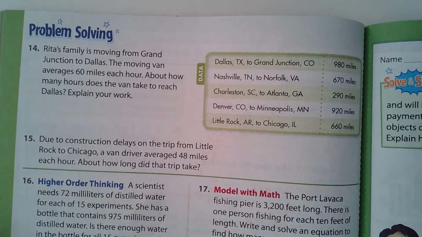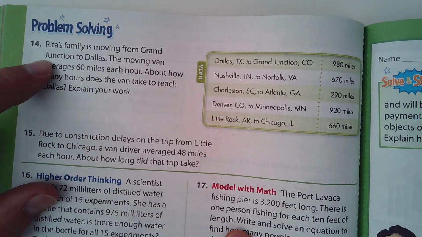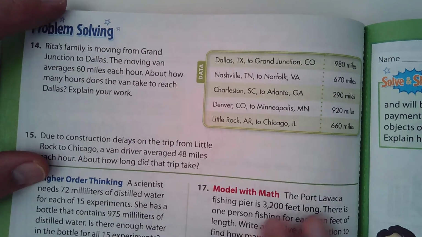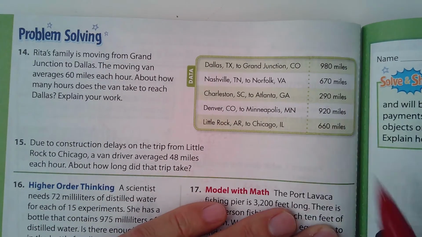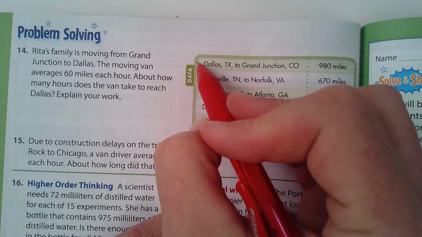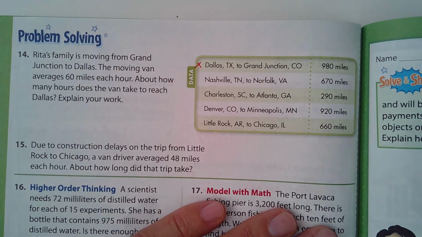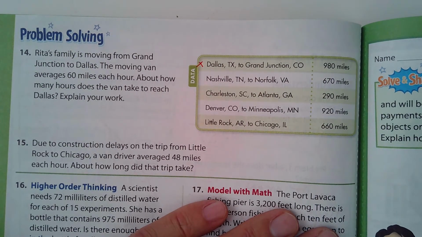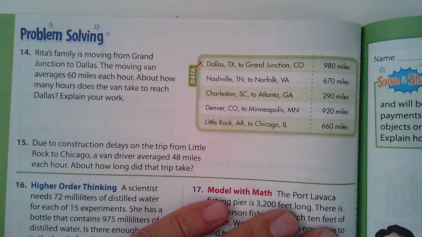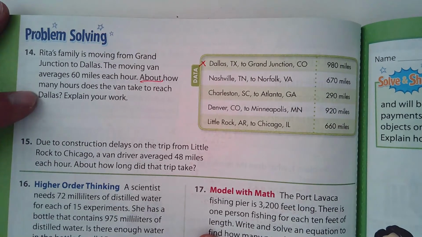Next page, we're on page 200. Rita's family is moving from Grand Junction to Dallas. Well, which one is that one? Looks like it's the first one, so I'm just going to put a little mark right there. This is what we're talking about here, Grand Junction to Dallas. It says the moving van averages 60 miles per hour. About how many hours does it take the van to reach Dallas?